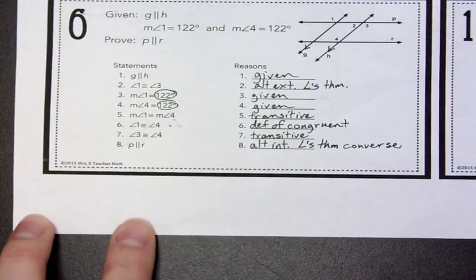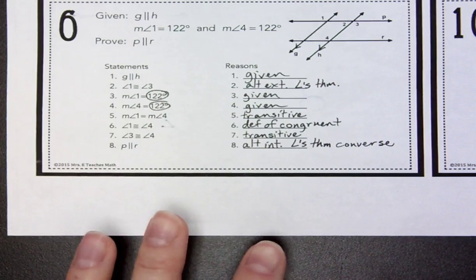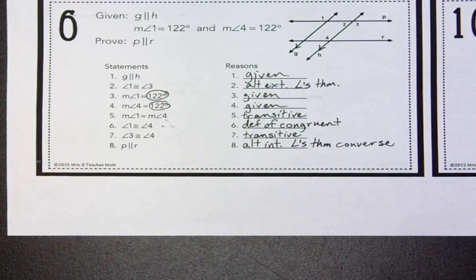All right, we went over 6 together last time, so just double check. Is there anything you didn't understand there? Do you want me to talk through it again? No. No? Are you ready for 9?